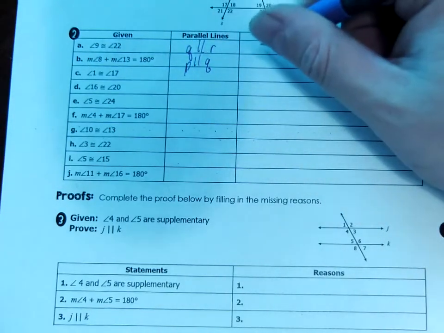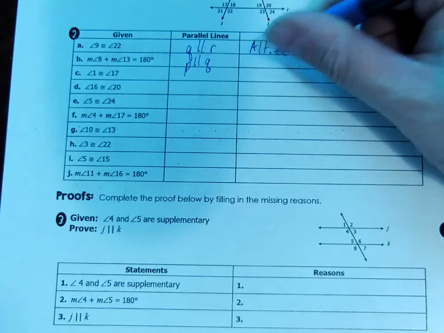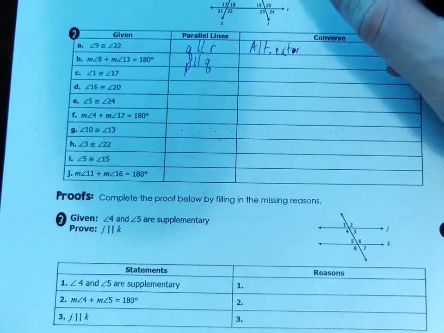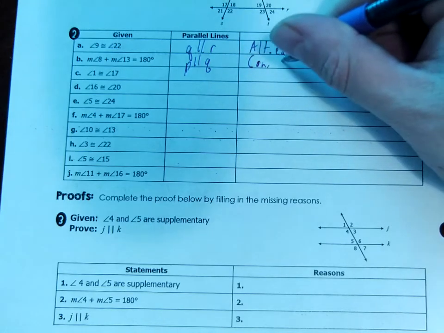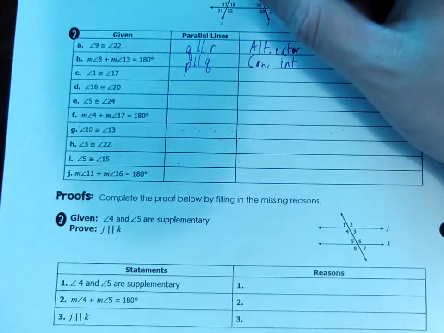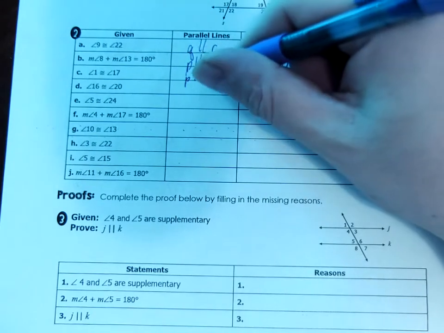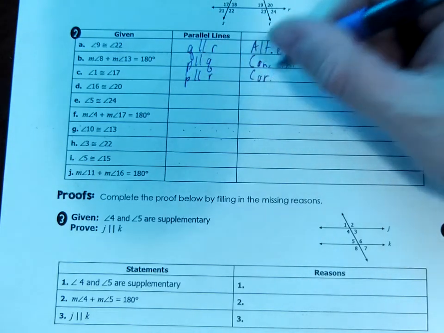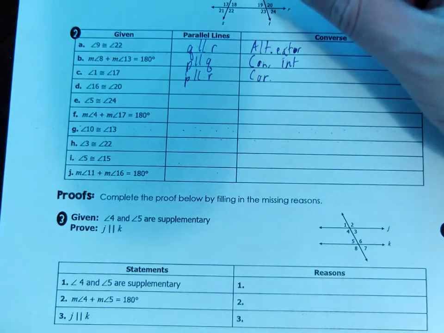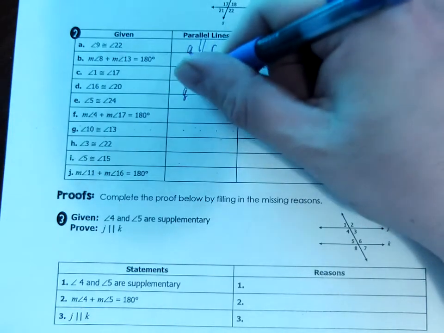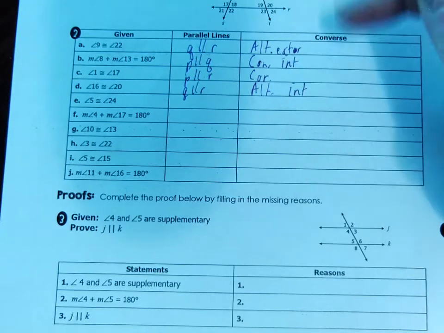So this would be alternate exterior. Alternate exterior. This one here would be consecutive interior. 1 and 17, those would be corresponding for P and R. Corresponding. 16 and 20 would be alternate interior for Q and R. Alternate interior.